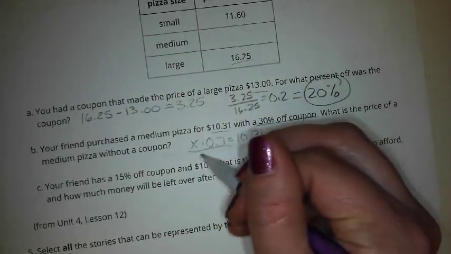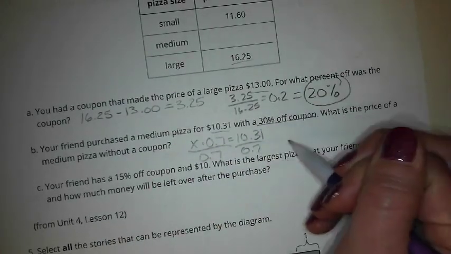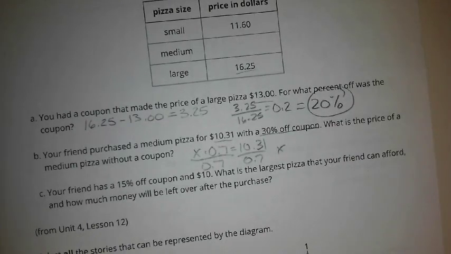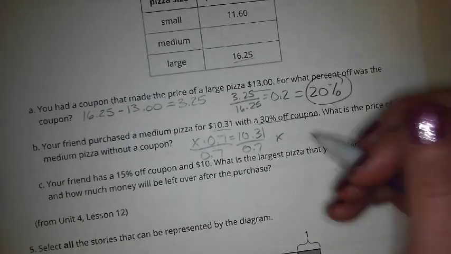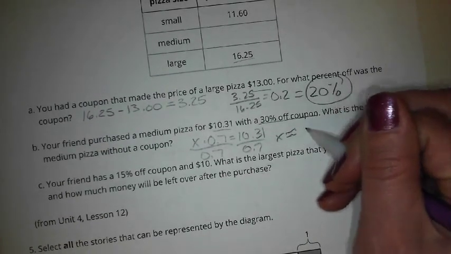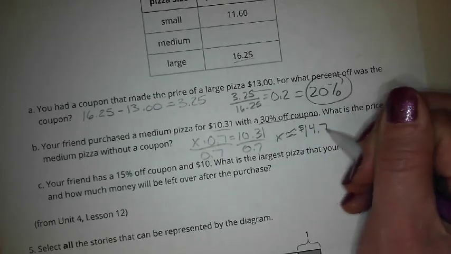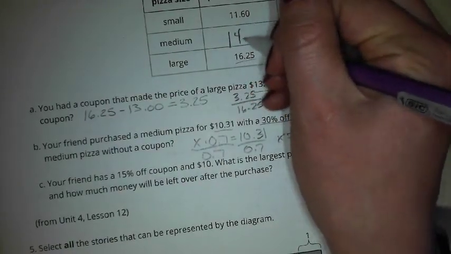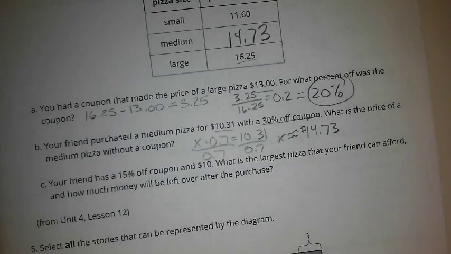So I'm going to divide both sides by 0.7. So $10.31 divided by our 70% is approximately $14.73. So the price of a medium pizza is around $14.73.